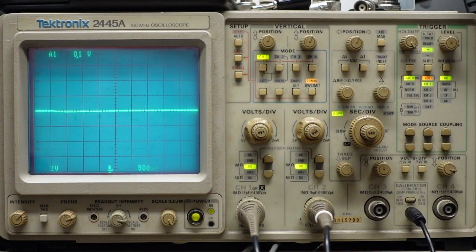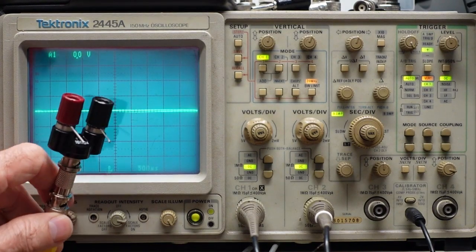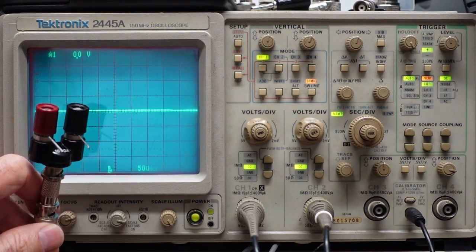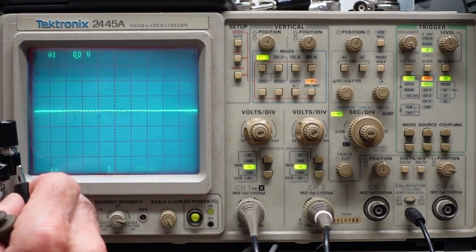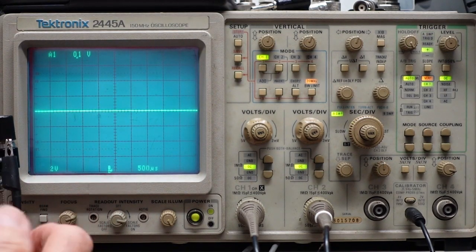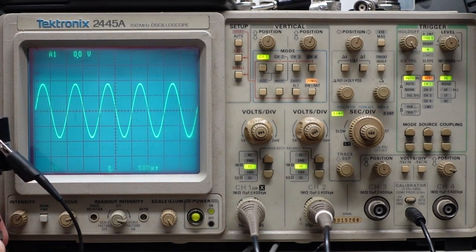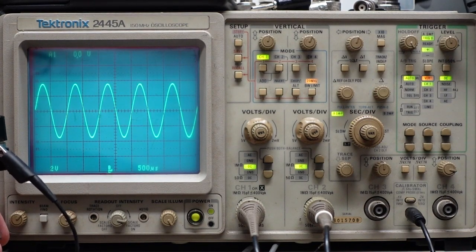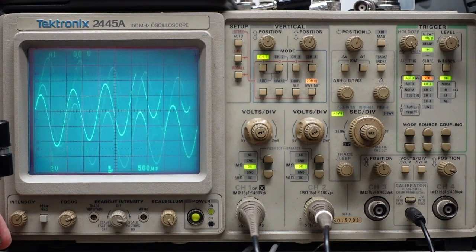Okay, so what I've got here is the output of my signal generator, and I have these 2 pieces of wire to connect onto. Now, in normal operation, we will ground our scope probe to the negative side and hook up the probe, and we'll get a good signal. And it looks like that. But if we can't ground it, we get this. And that is totally unacceptable.